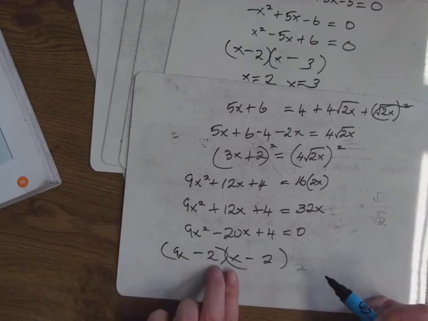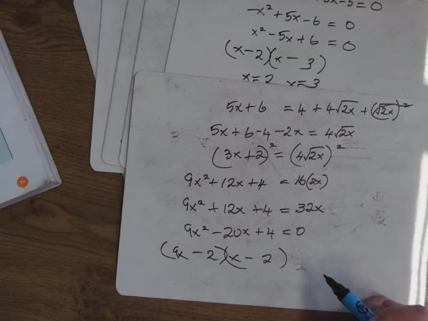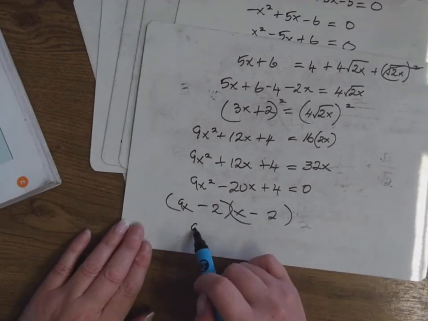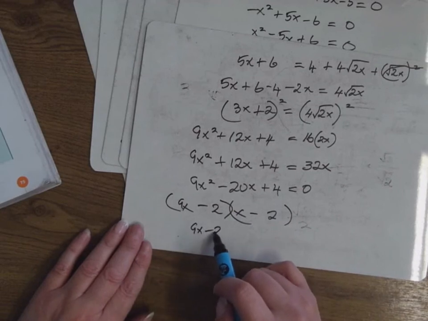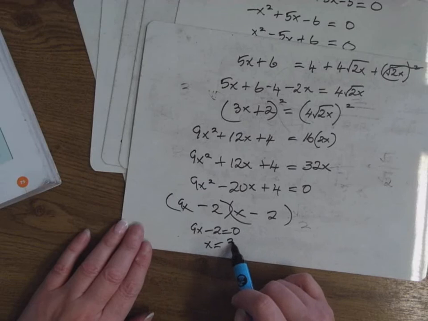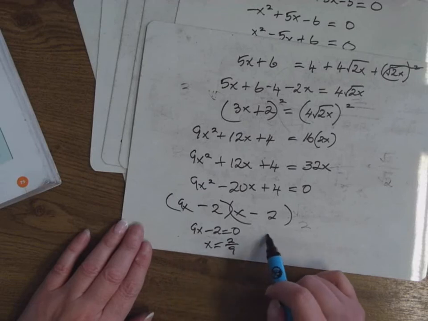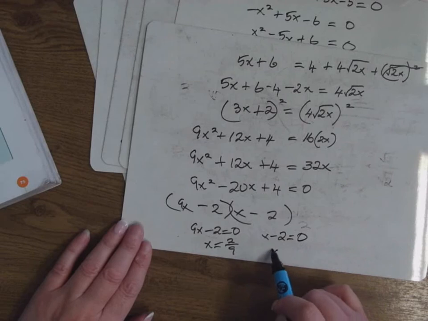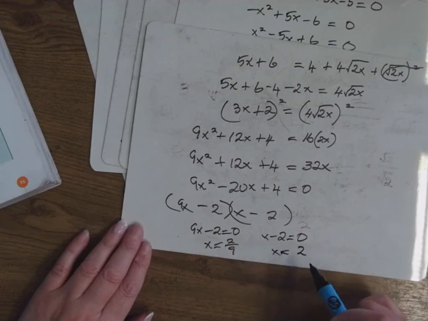I think I'm right. Minus 2x minus 18x. Yes, I am. Then you let each bracket equal 0. So you get 9x minus 2 equals 0. So that means x works out to be 2 over 9. And x minus 2 equals 0. So that means x works out to be 2.